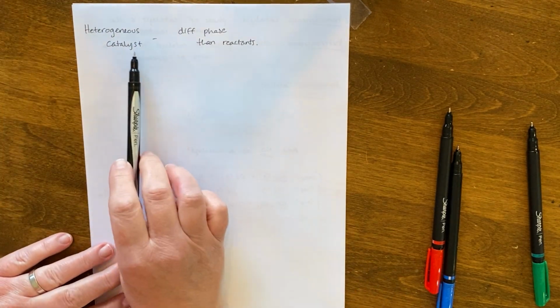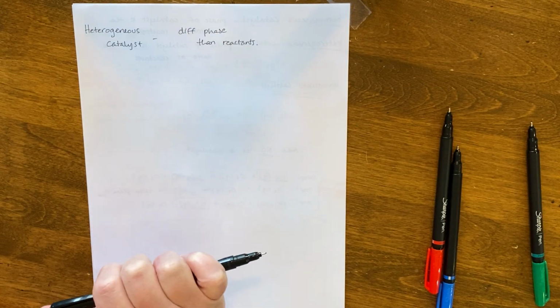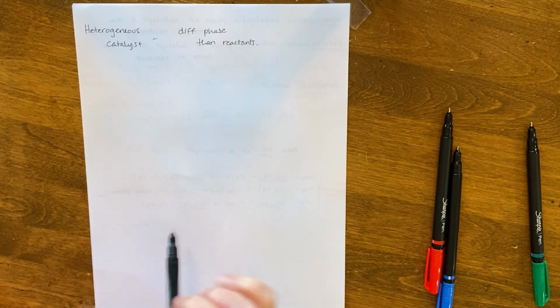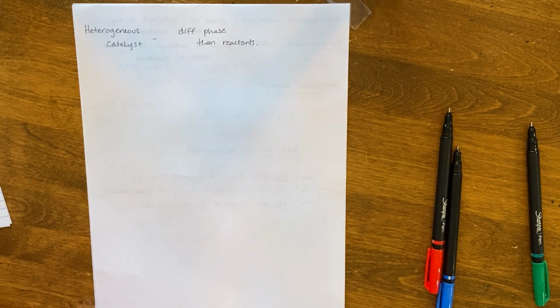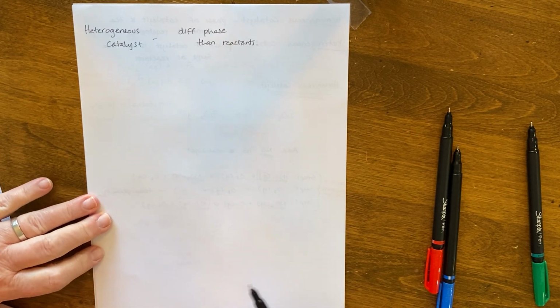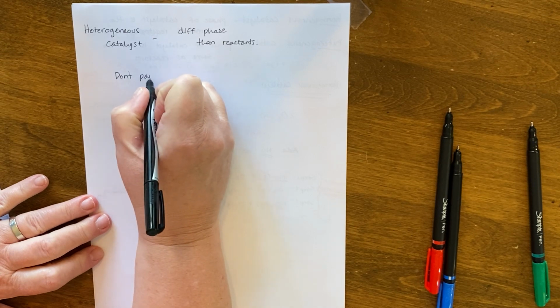Now we're talking about heterogeneous catalysts, and this is where they're in a different phase than the reactant. Okay, now while a homogeneous catalyst actively participates in the reaction, it just doesn't get used up. These don't participate in any reaction.